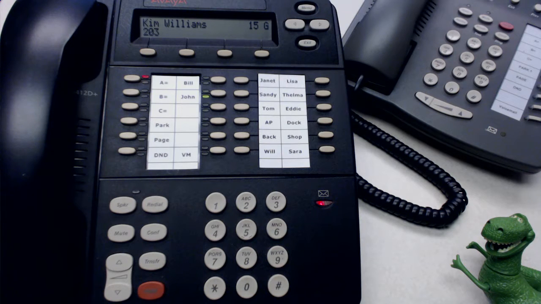Welcome to Module 7 for the Avaya 4412 and 4424. In this module, we'll be talking about forwarding, muting, and do not disturb.